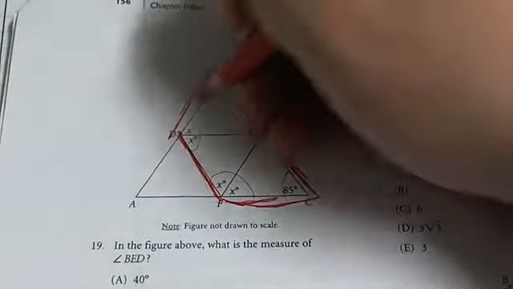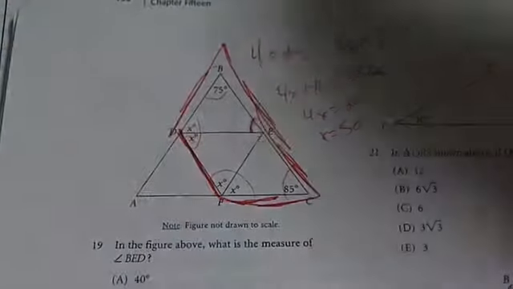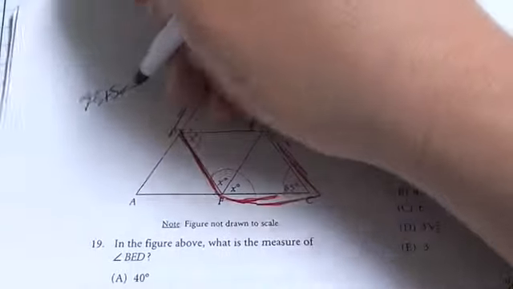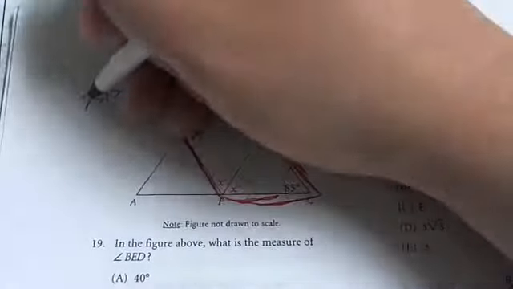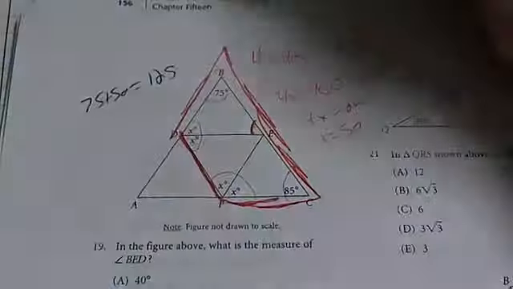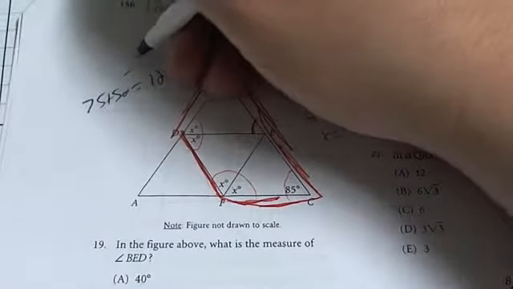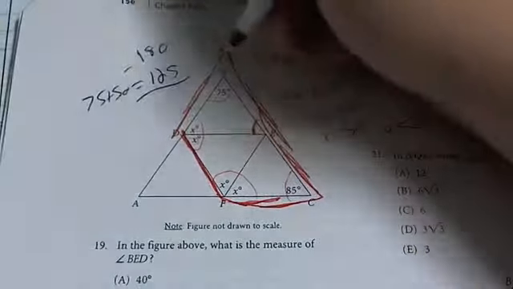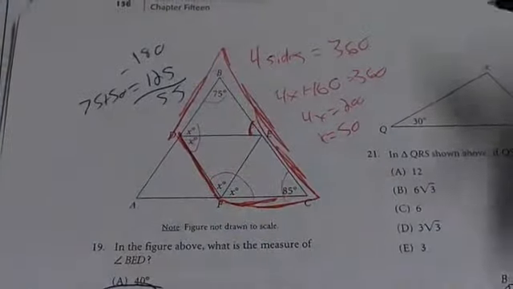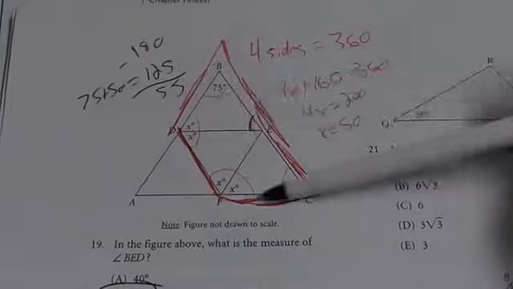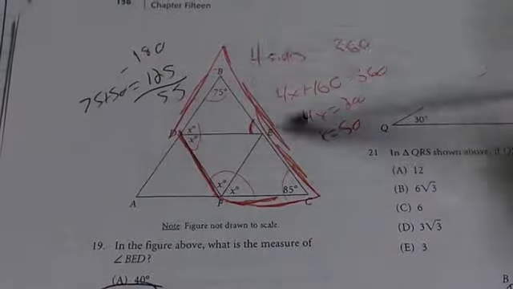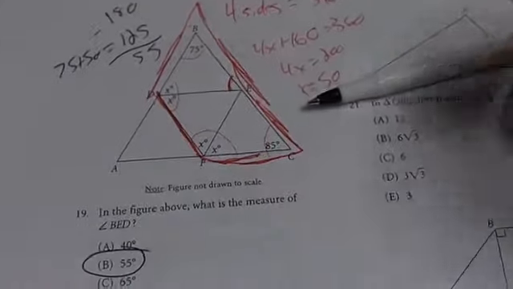So now we worry about this triangle here because this has the angle we want. So if x is 50, 75 plus 50 is equal to 125. And again, a triangle has to add up to 180. So 180 minus 125 is 55. So the answer is 55. I know this is really hard to see, but hopefully we get this one in the test. You should know how to do it.